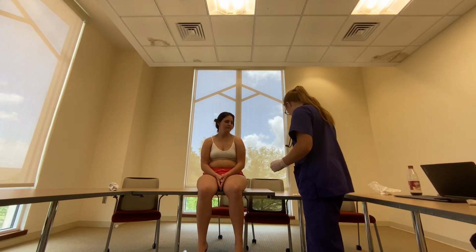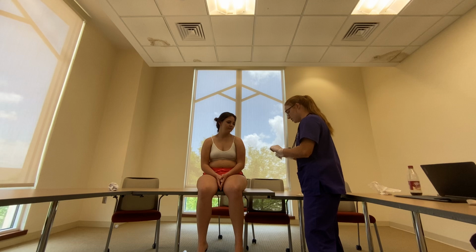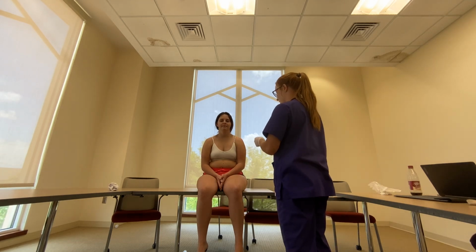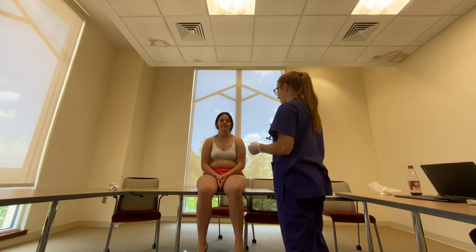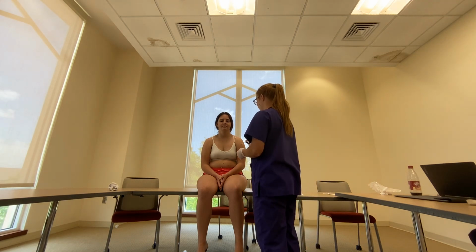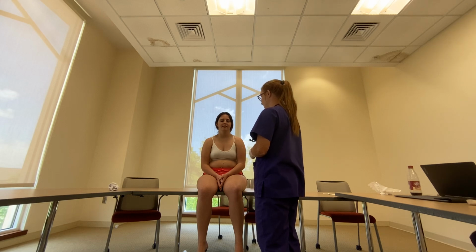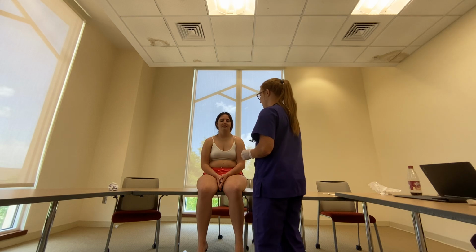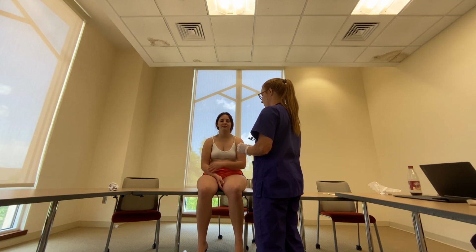Neuro assessment. So I'm gonna grab this. And for this, could you close your eyes for me? And when I touch you, could you tell me where and if it's a dull or sharp sensation? It's dull and it's the left upper shoulder. All right, it's gonna be on the right side, sharp pain, upper arm.